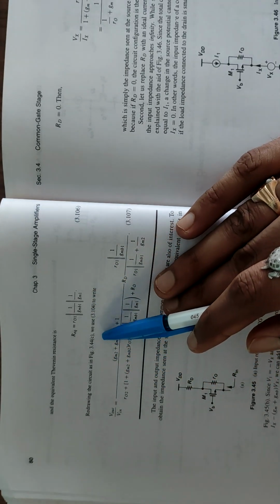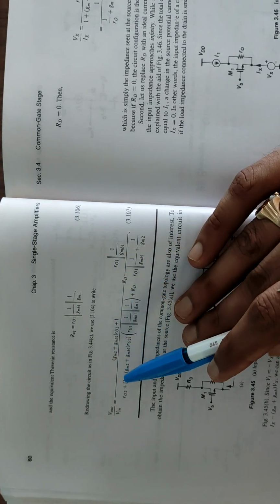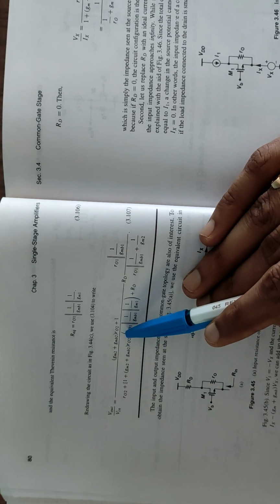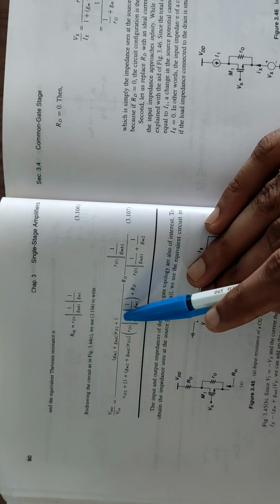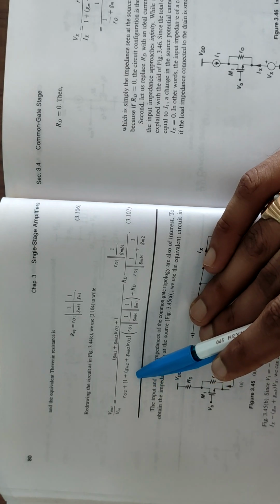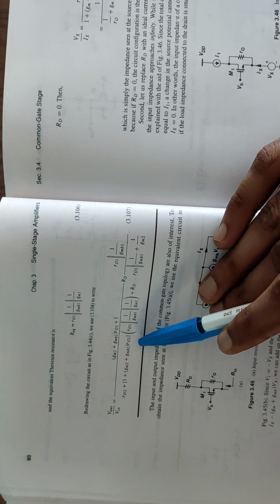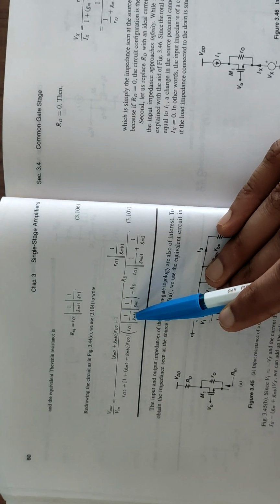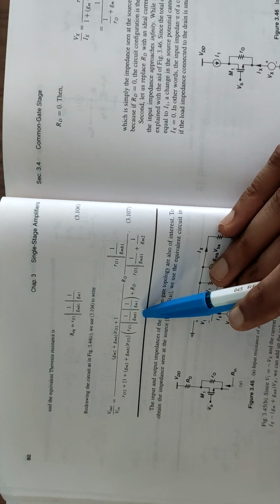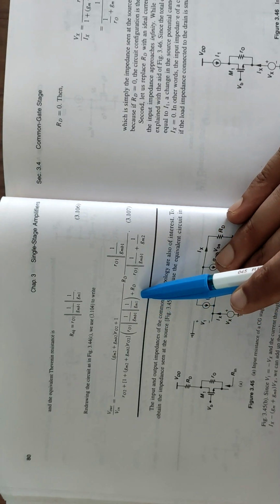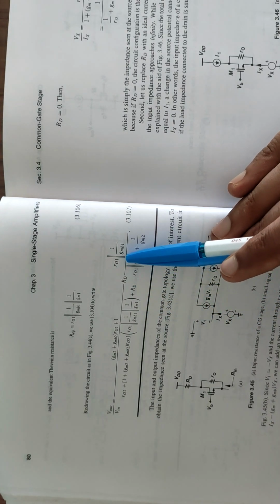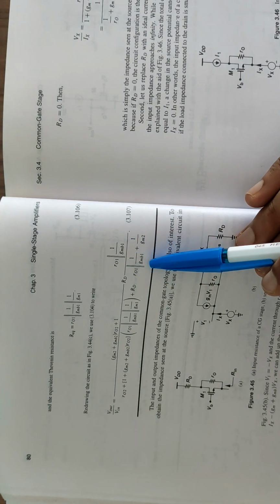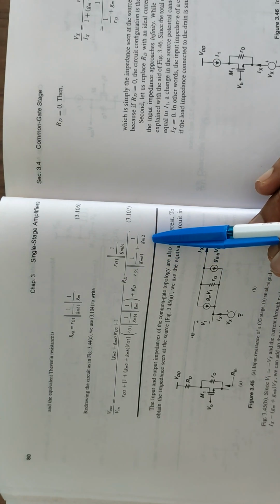Redrawing the circuit in figure C, we use the equation to write Vout by Vin is equal to (gm2 plus gmb2) R02 plus 1 by R02 plus 1 plus (gm2 plus gmb2) into R02 into R01 parallel to 1 by gmb1 parallel to 1 by gm1 plus RD into RD, R01 parallel to 1 by gmb1 plus gm2.